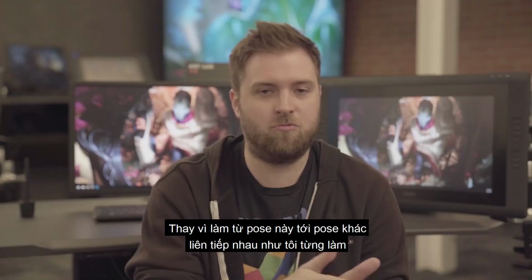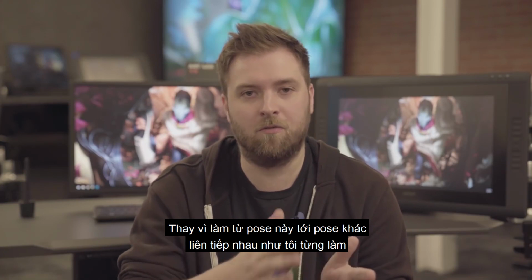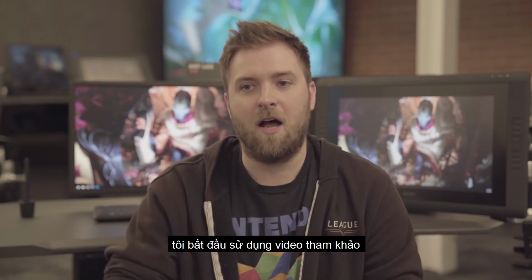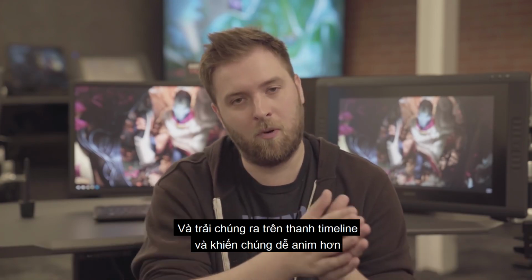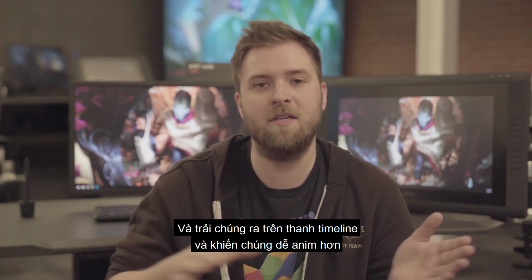Instead of doing things straight ahead like I used to when I started, just going through and doing a pose, when I started to use motion reference, I'd identify those great key storytelling poses, plot them out on the timeline, and then it became a lot easier to manage.